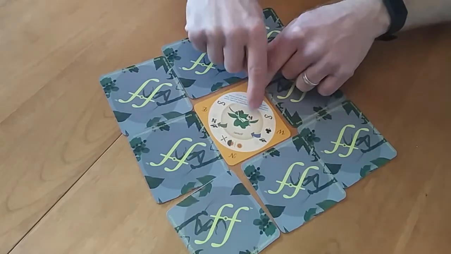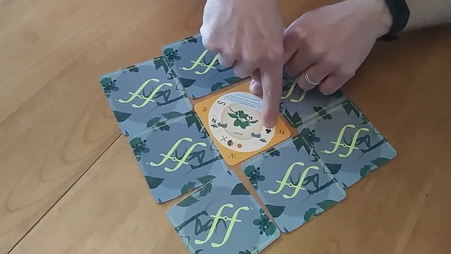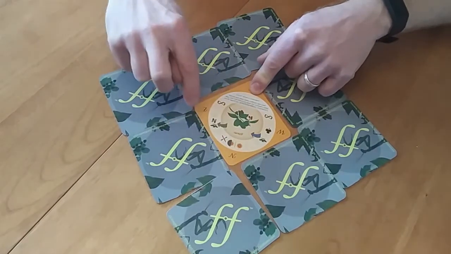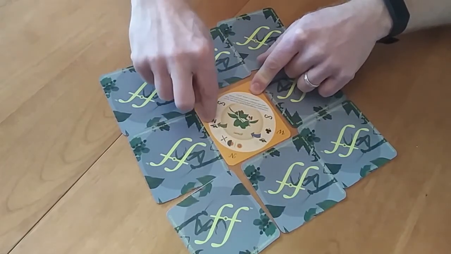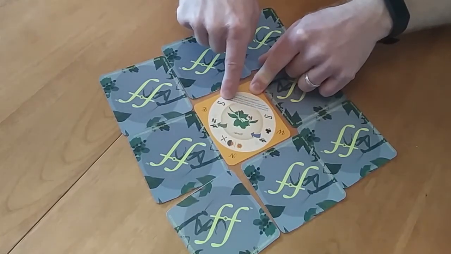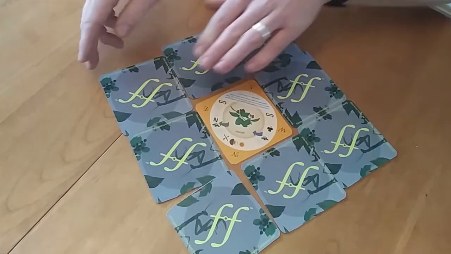Now the Gumi card has inputs of pollinators and ground cover. It has outputs of food, pollinators, nitrogen, and nothing else. These infinity symbols, we're going to ignore them for the purpose of this game. They do apply in other games, but we're not going to talk about them right now.